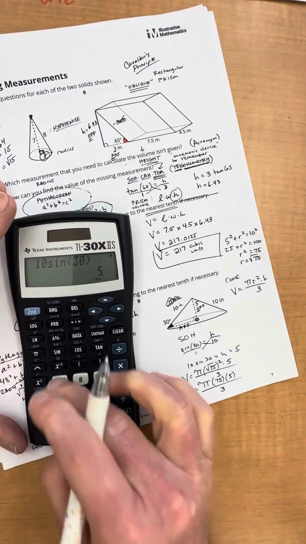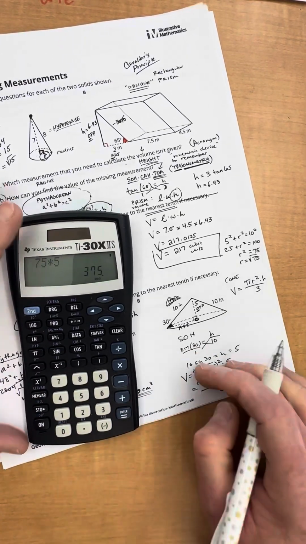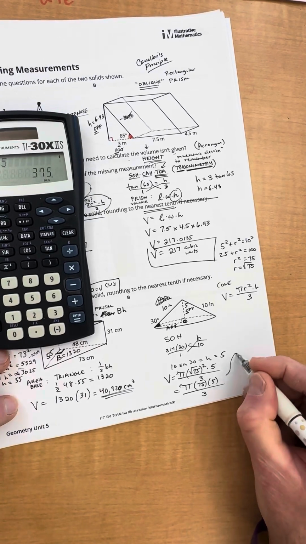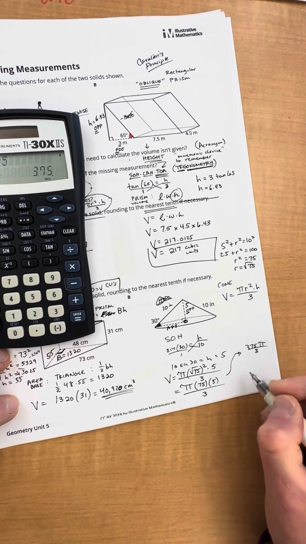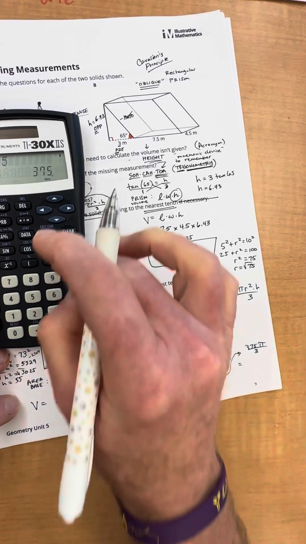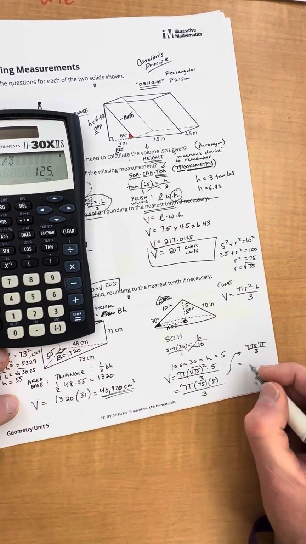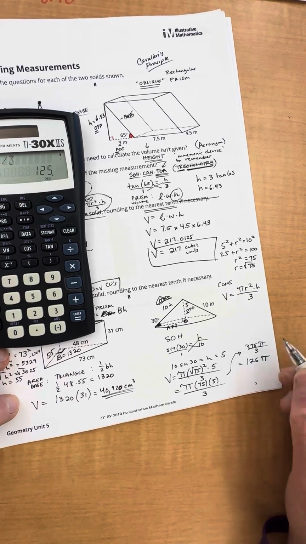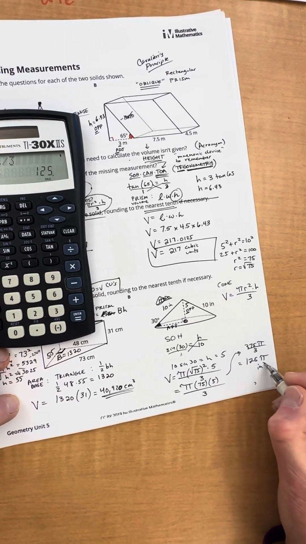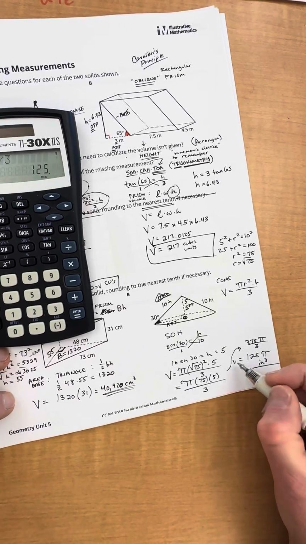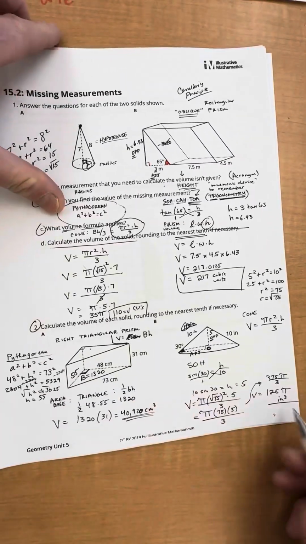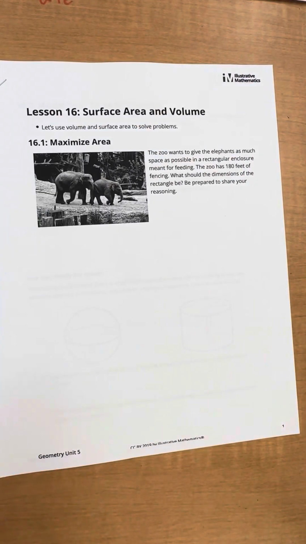75 times 5 is 375. So up here, you're going to get 375 pi divided by 3. Take out a 3 divided by 3, so you're going to get 125 pi cubic units, which is in inches. So volume is 125 pi cubic inches. All right, one more, and then I gotta go teach.